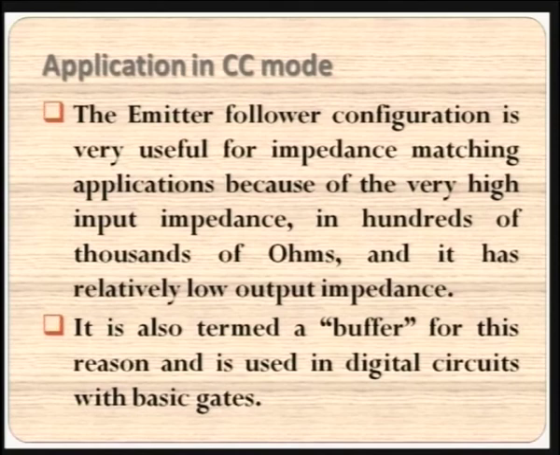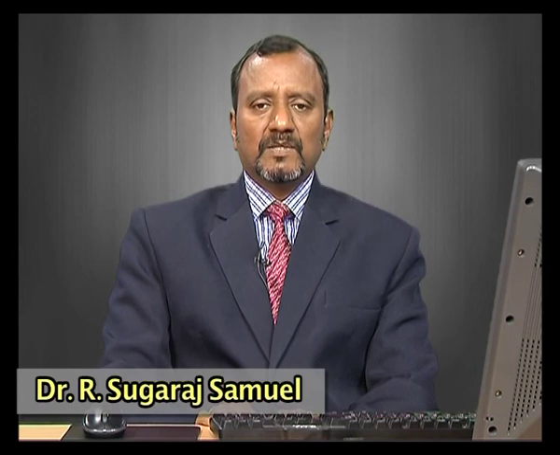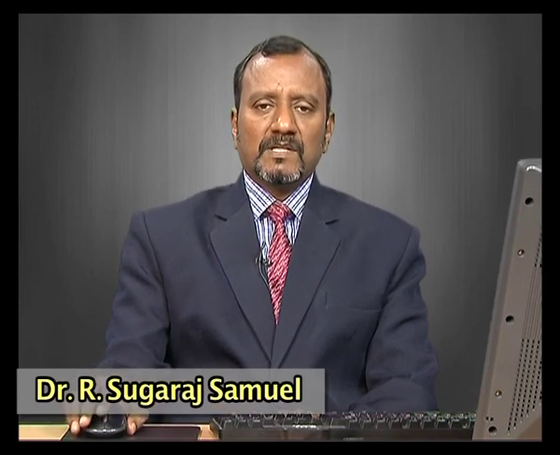It is also termed as buffer for this reason, and it is used in digital circuits with basic gates. The common collector configuration is mainly used as a buffer. It will not amplify, but only for impedance matching it is used. So, these are the applications of the transistor in the common collector and common base mode.